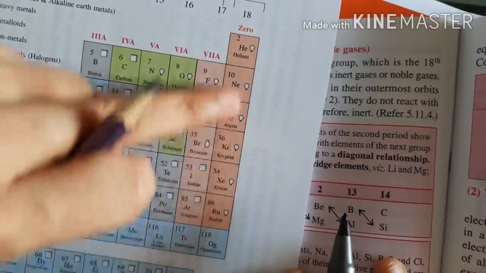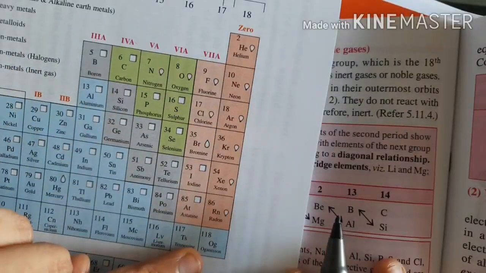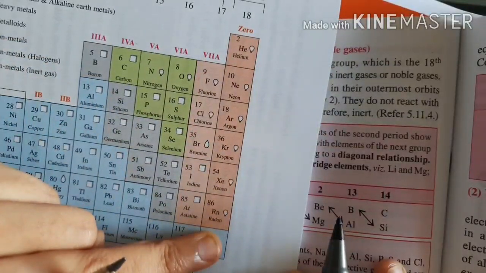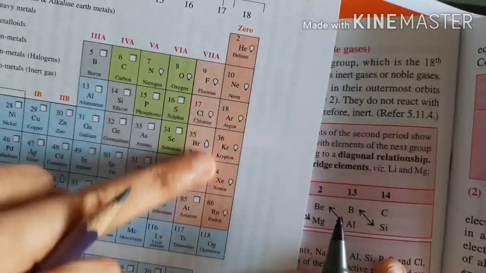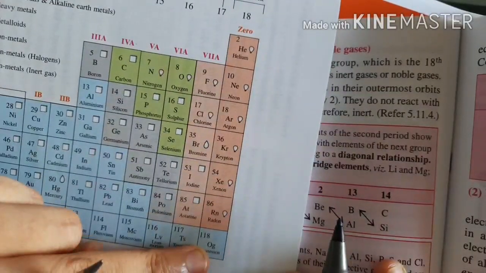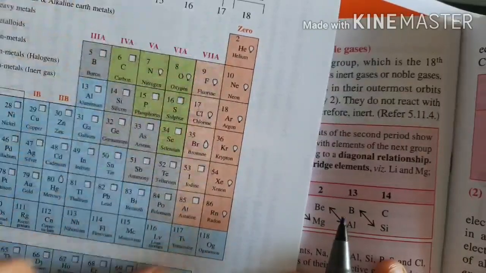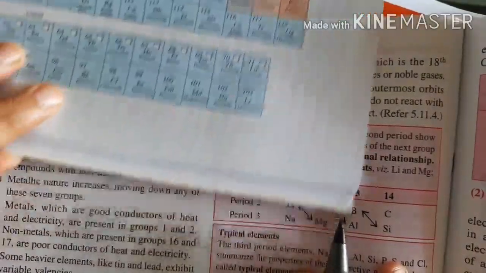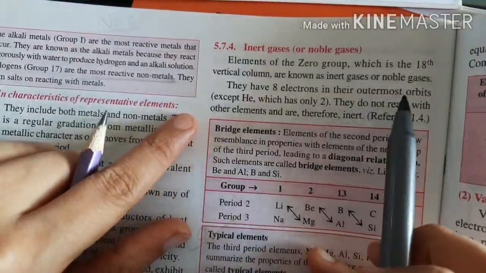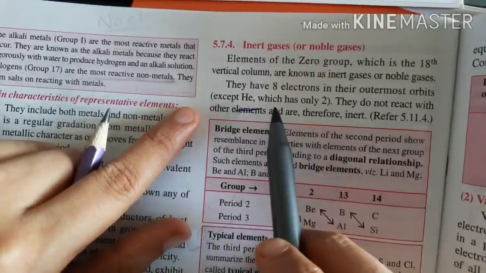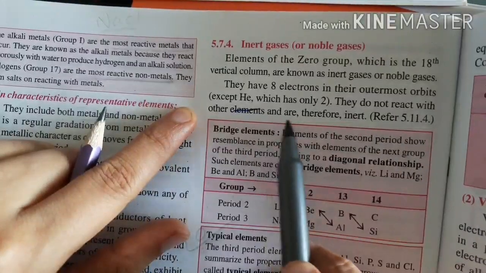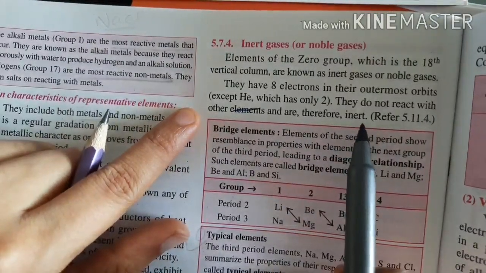Why are they known as inert gases? Because, as I told you, they have completed their electronic configuration. There is no valence electron available. All octets are completed, and helium has 2 electrons, fully satisfied with the places occupied by the electrons. That is why they are known as inert gases, and they cannot react with anyone. They have 8 electrons in their outermost orbit, except helium, which has only 2. So they do not react with other elements and are therefore inert.